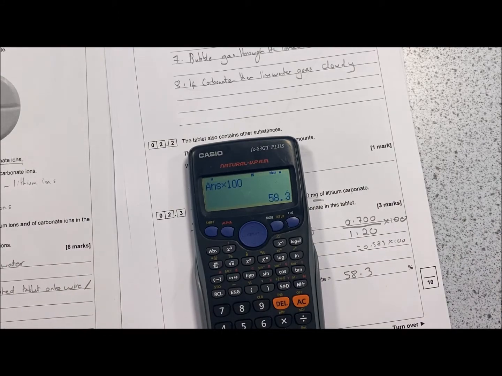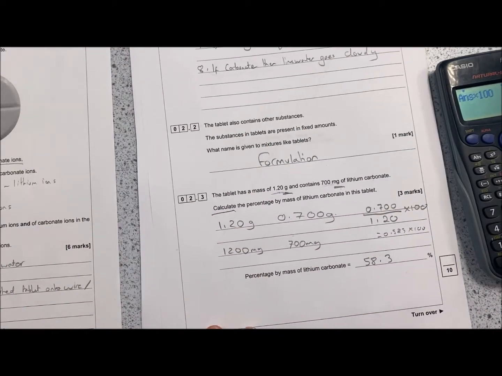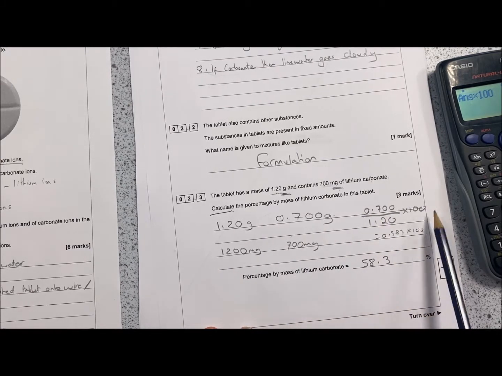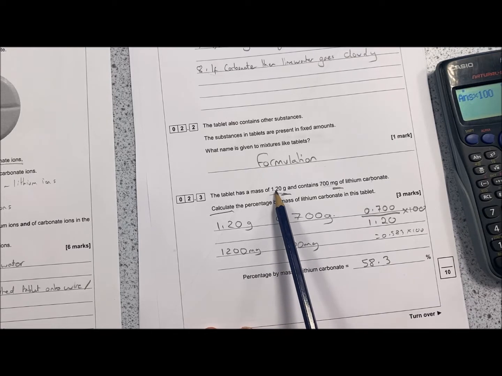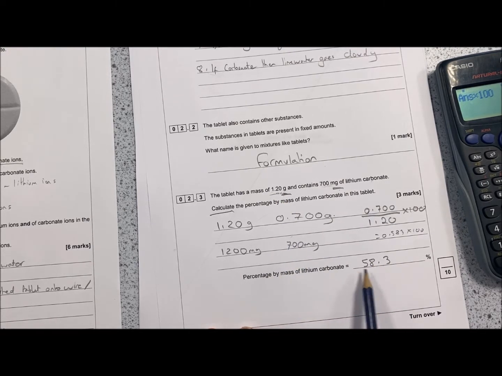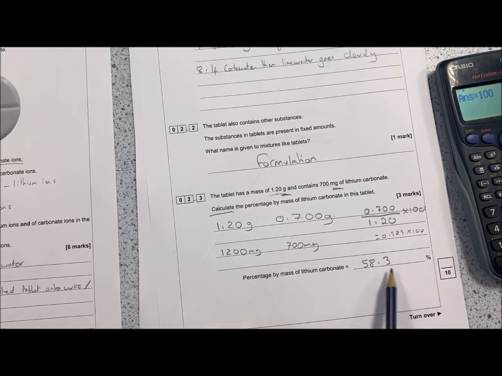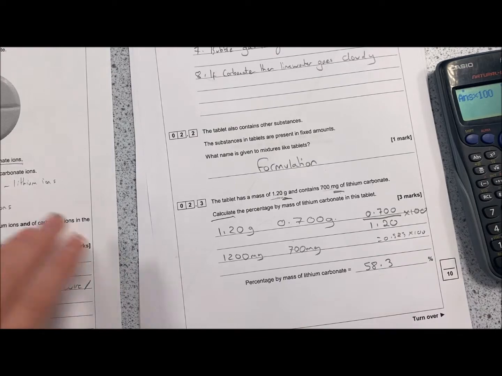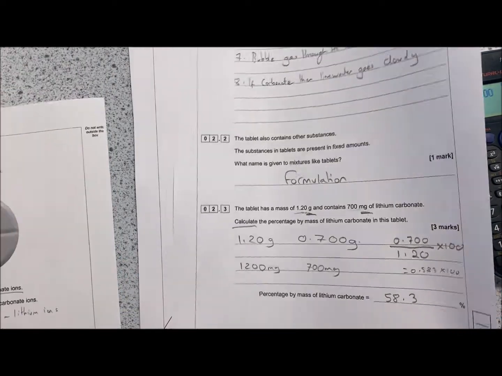58.3 recurring, but I'm just going to put it to 3 significant figures. Now it hasn't specified significant figures, so it doesn't matter, you don't have to put it to 3, but because 3 significant figures have been used in the question, I'm going to keep it the same. So 3 significant figures here, so I'm also going to use 3 significant figures. So that is question 2.